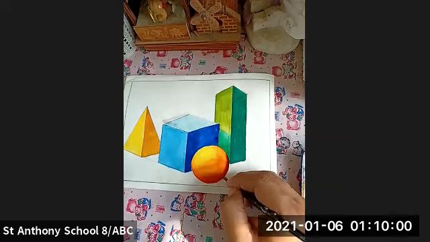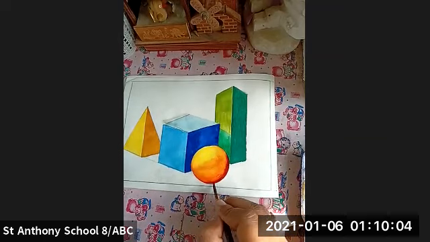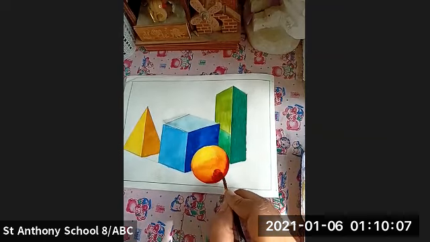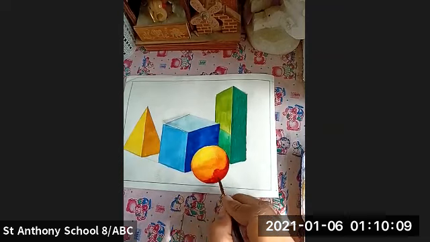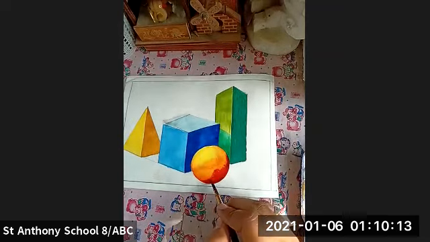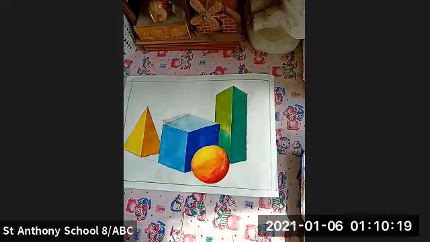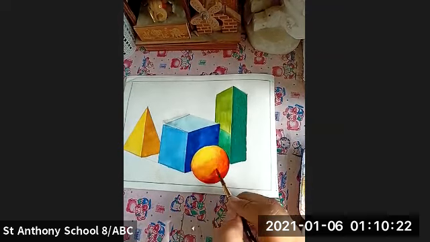Yes, this is how you can show the darker tone. Yes, this is how you're going to do it.